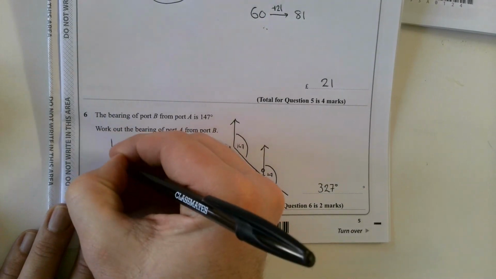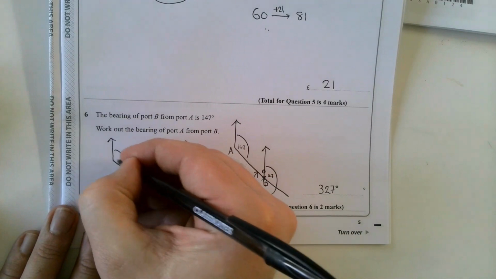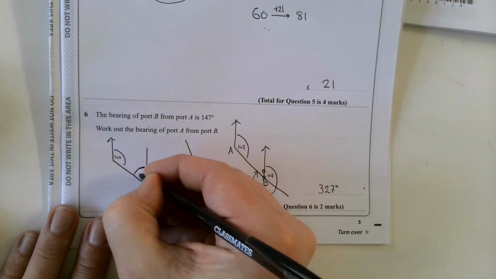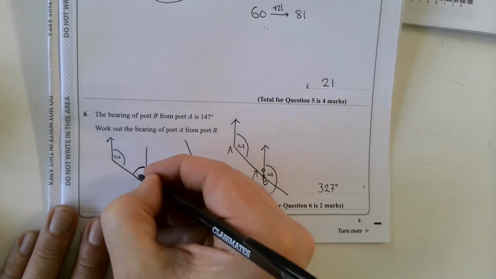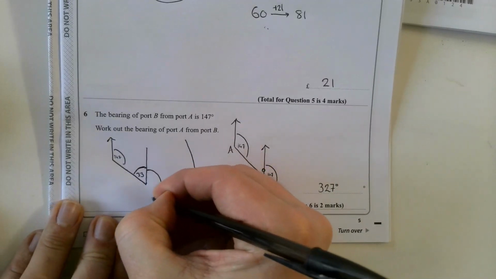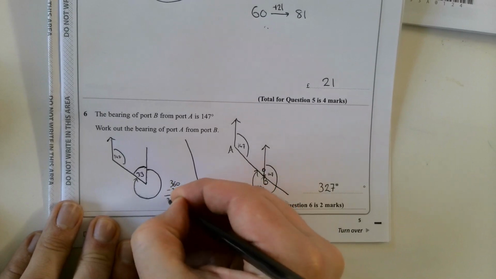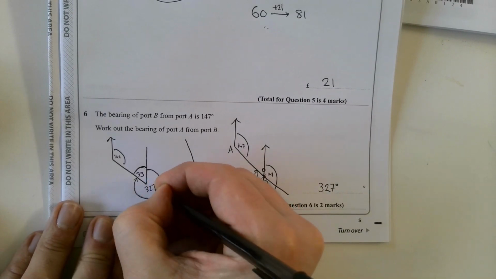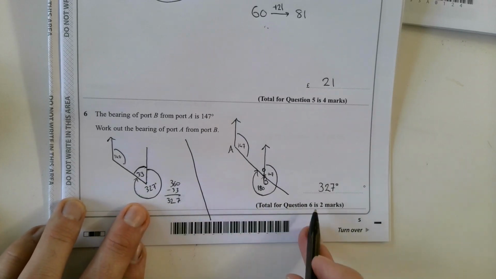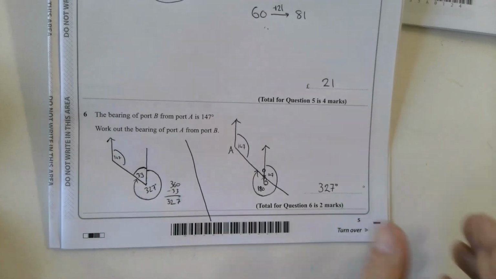The other way you might want to view it is this. Well, you could say, slightly dodgy lines there, this is 147. So these are co-interior angles. So these two must add together to get 180 degrees. So that will be 33 degrees. And so the rest of it is what takes me up to 360. 360 subtract 33, and you get to 327. So either way, you're going to use an angle on parallel lines fact, but you're going to get the same answer, 327 degrees. You've just got to decide which is your preferred method.